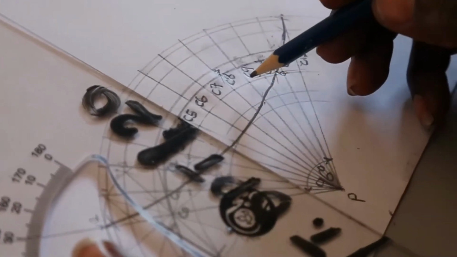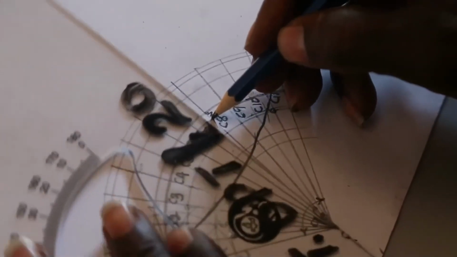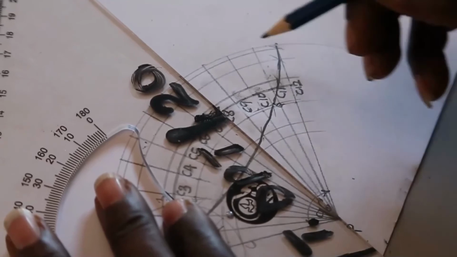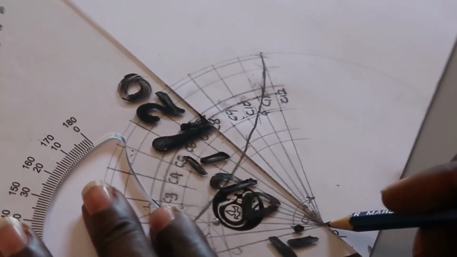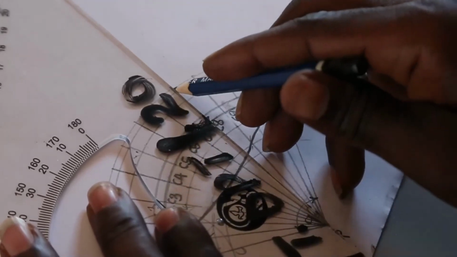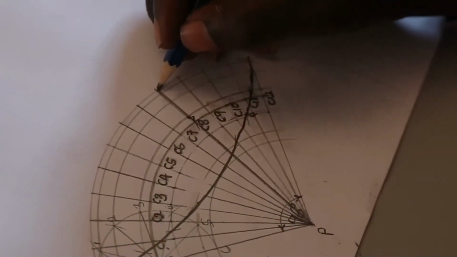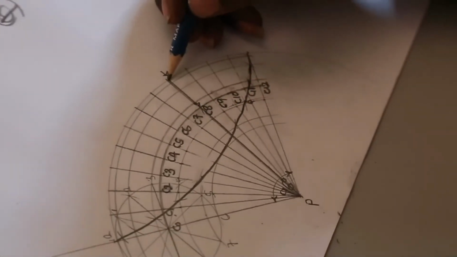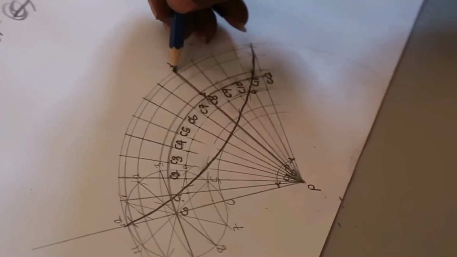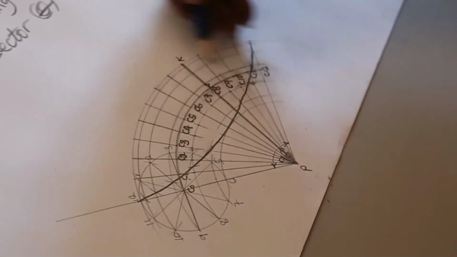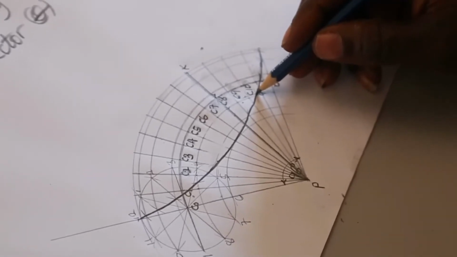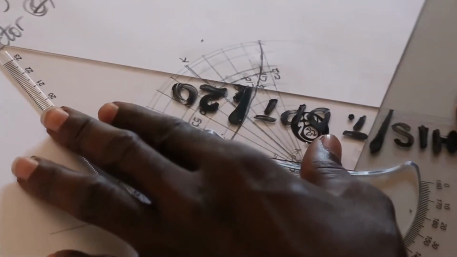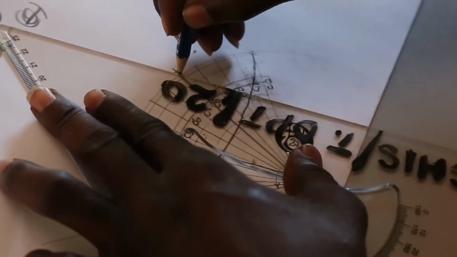You can do it with any of your instruments. I think this is point S. So place your scale there, draw a straight line to pass through and hit here, and call it point K. And from point K, you draw a straight line to pass through Q, and that is going to give you the normal, right?